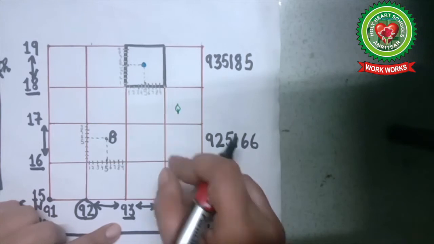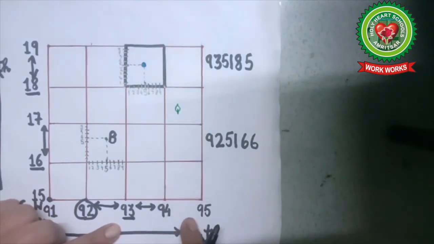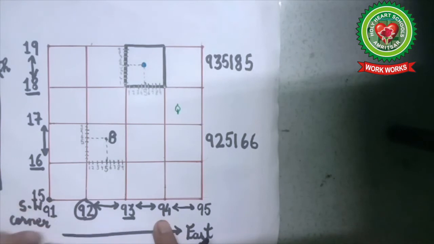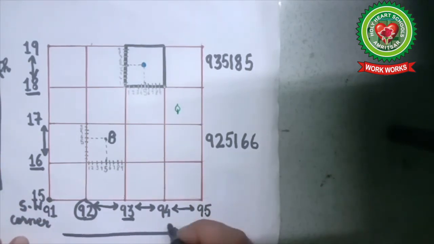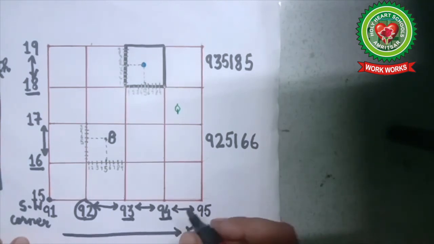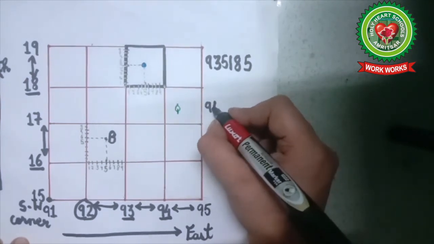We can see that this deciduous tree lies between the eastings 94 and 95. Now, which is the lower value among 94 and 95? Yes, it is 94. So, we will write down the eastings of this deciduous tree as 94.